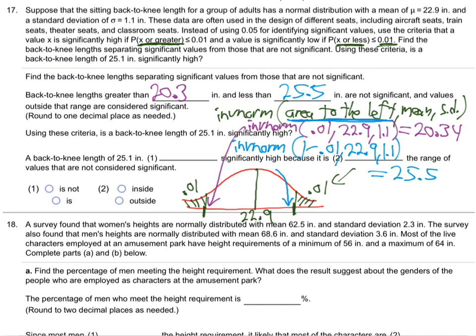The calculator can only communicate in area to the left. So to find this spot, you have to go 1 minus 0.01, or 99% to the left. But when we found the left spot, that was easy because we already had it in left. We were talking the same language as the calculator on this one. But the one over here, we have to translate into the calculator's language. And it wants left, always left.